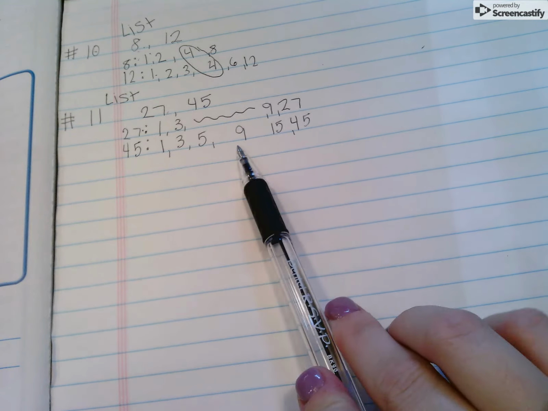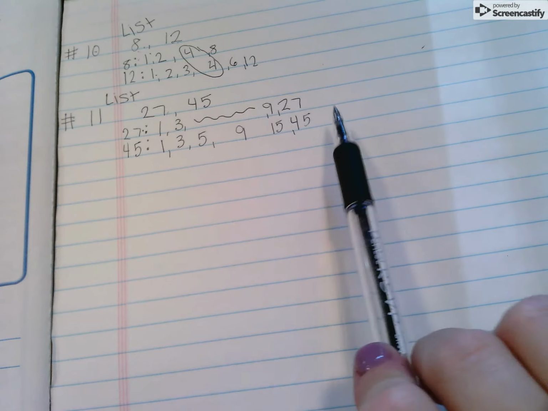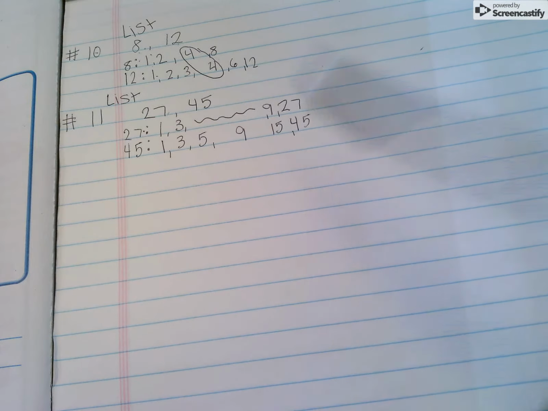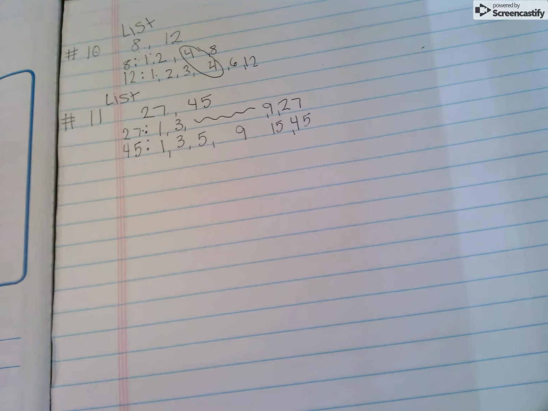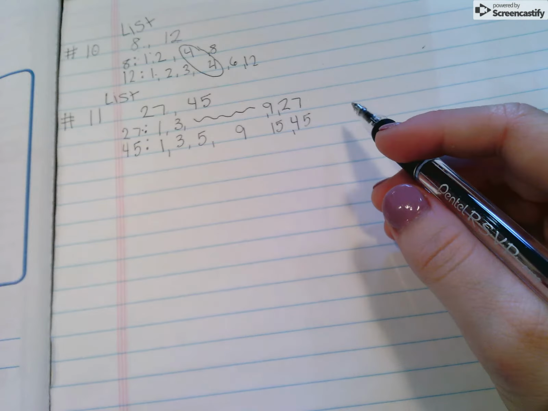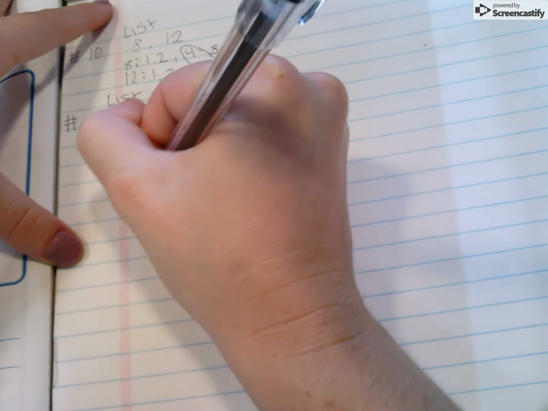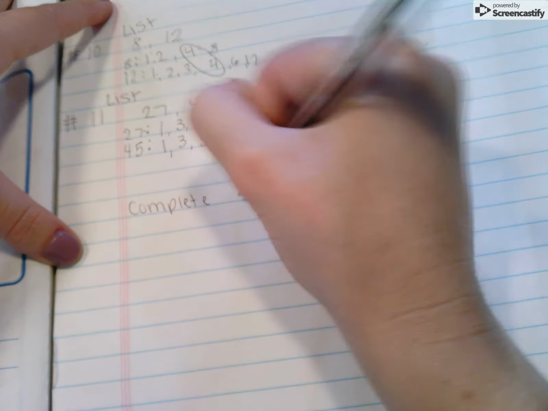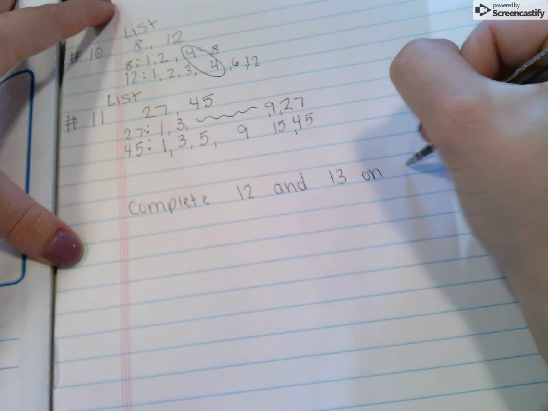So I need to find the greatest common factor. Without me telling you and looking at my notes, you are going to answer what is the greatest common factor of 27 and 45. All right. Now I need you to do number 12 and 13 on your own. So complete 12 and 13 on your own.